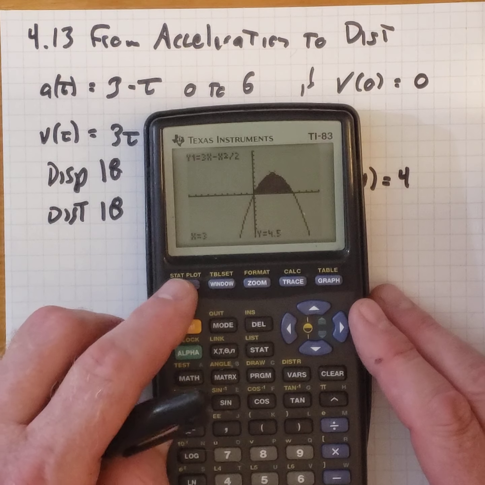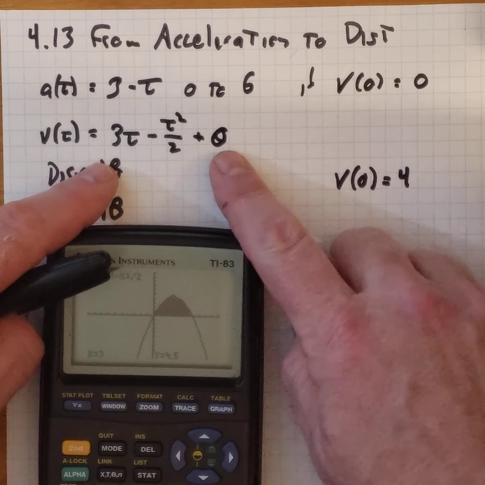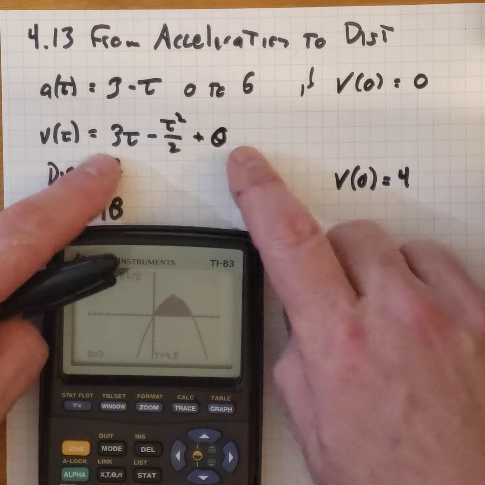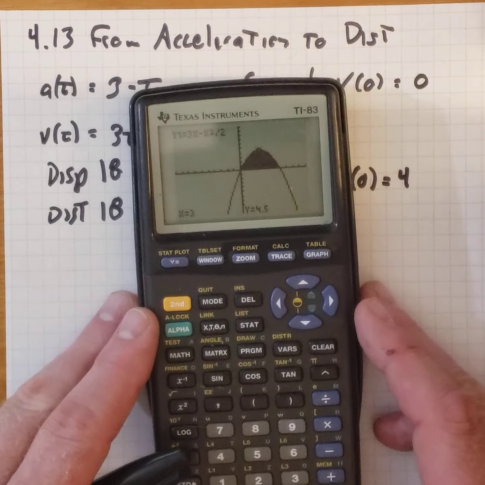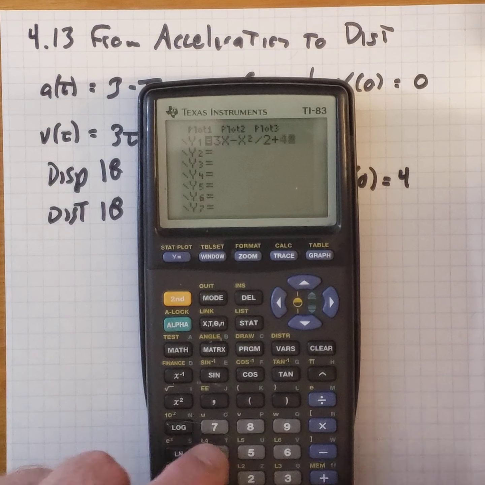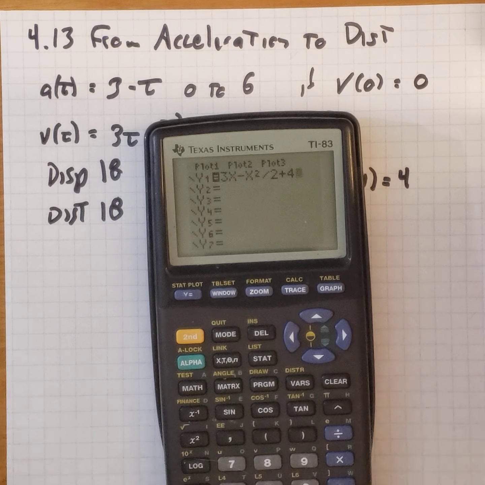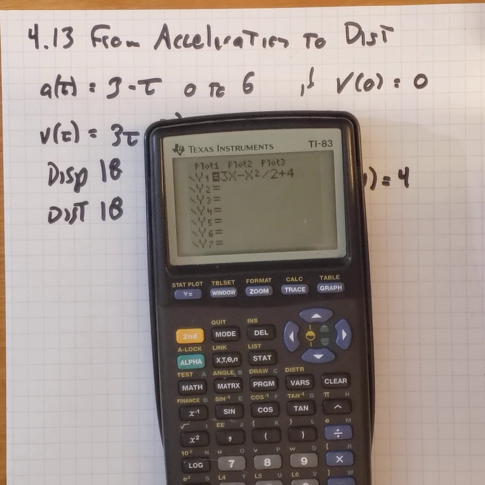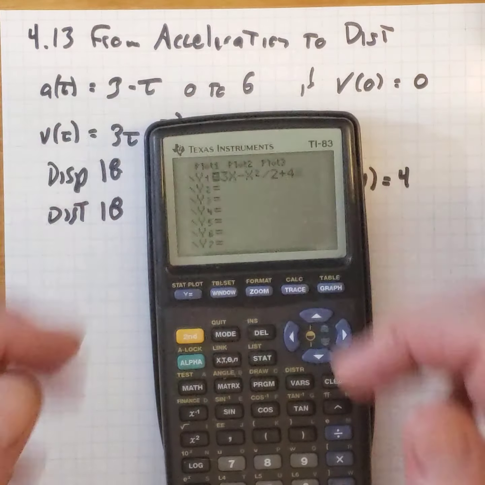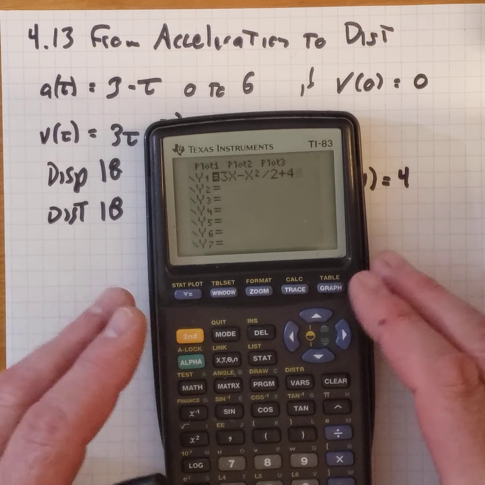What happens if we assume that our original velocity was 4? If we go back to this, that just means that our c would be 4 instead of 0. So we go in and put that into the calculator, plus 4. And before I hit enter or graph, what do you think that's going to do to the graph when we add a constant to it? It's going to shift it vertically, which basically is going to add a big rectangle underneath that shaded area.